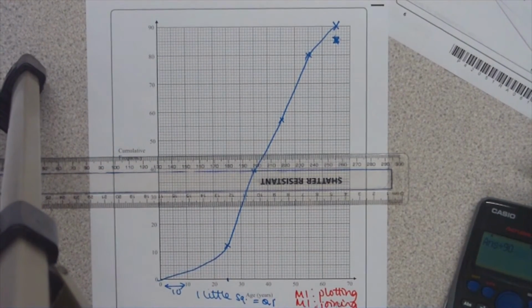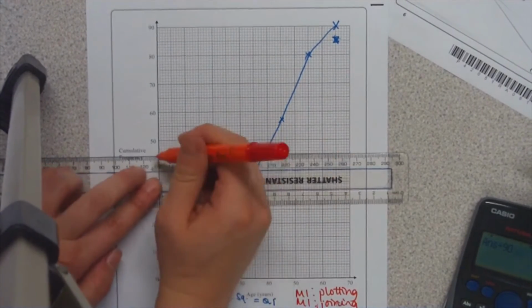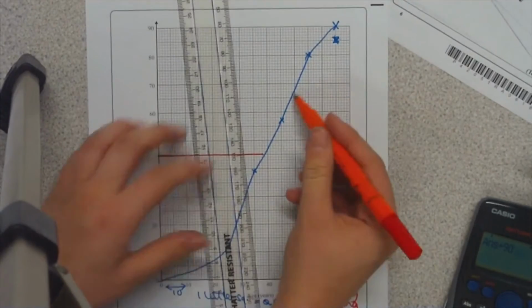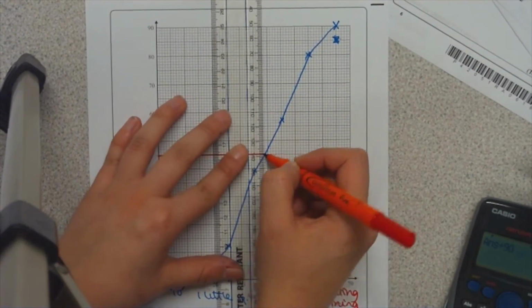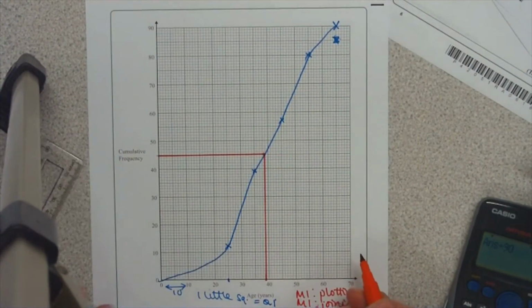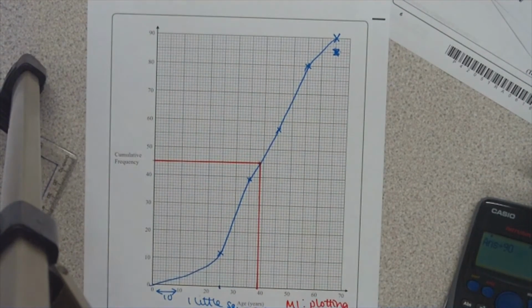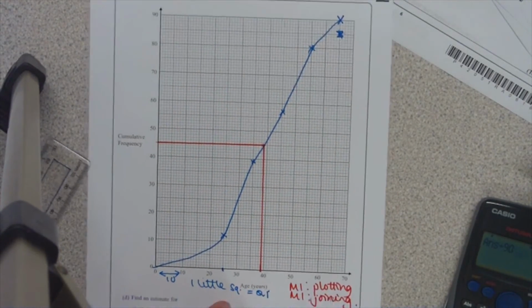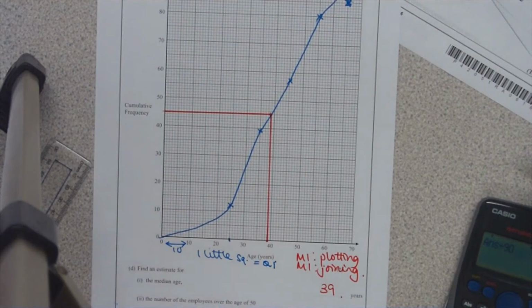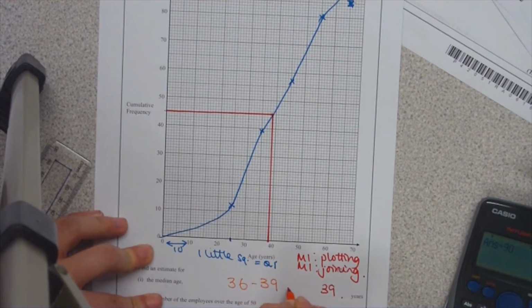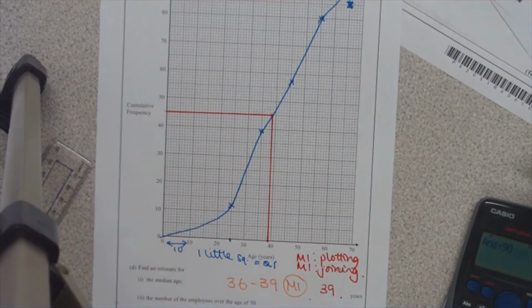So I need to go across from 45 and then go down. And it looks like I've got someone who is 39 years old. So obviously depending on how you join up your cumulative frequency graph points, there's going to be a bit of leeway, but anywhere in the range of 36 to 39 will give you 1 mark.